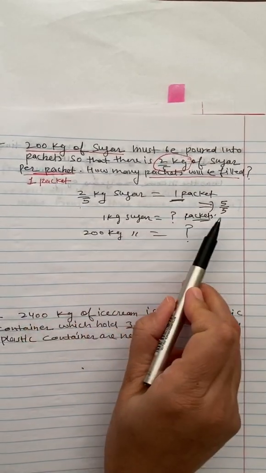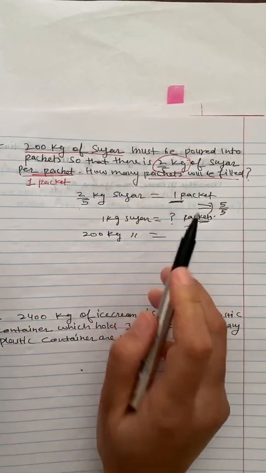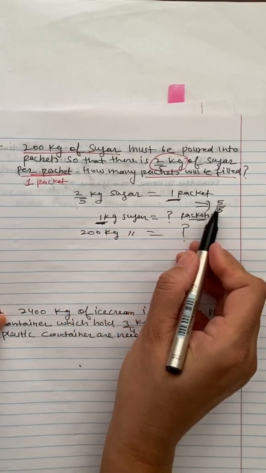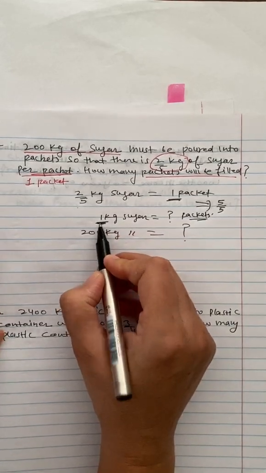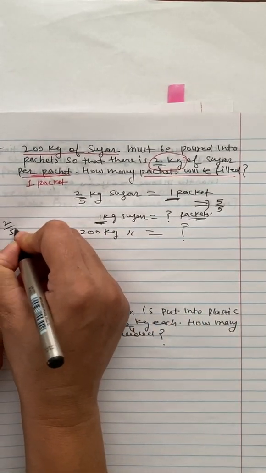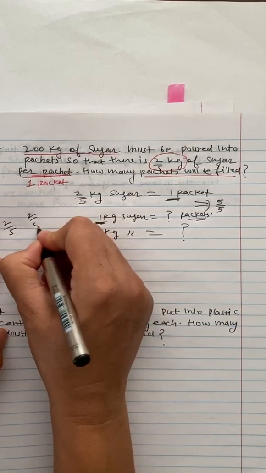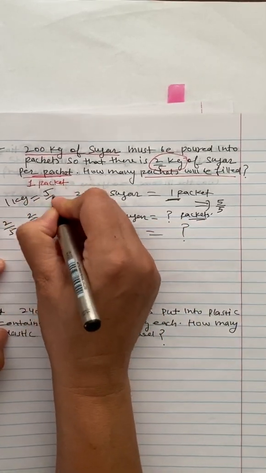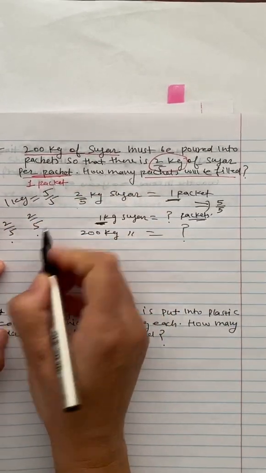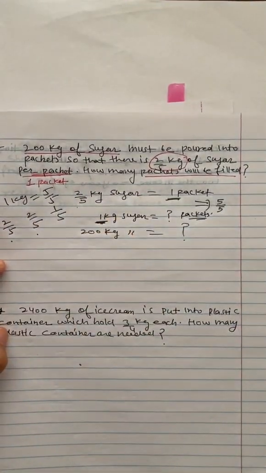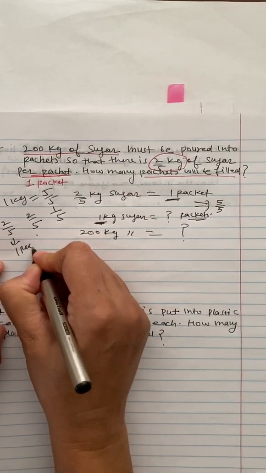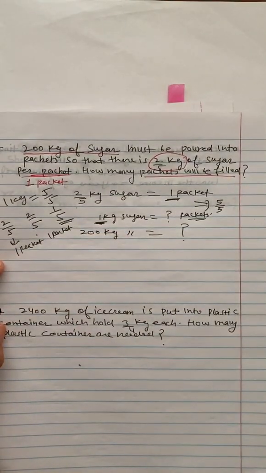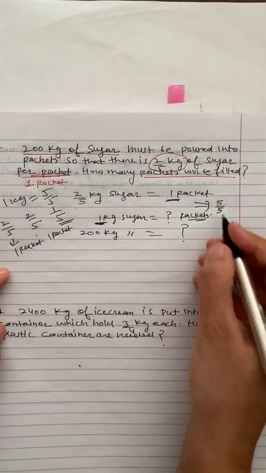So 2/5 is one packet, right? So for 1 kg, how much is it? 1 kg is 5/5. So 2/5 kg is in one packet, then another 2/5 kg, which means, because 1 kg can be written as 5/5, so 2/5, 2/5, and then I need 1/5, right? So here, this is one packet, then I have another packet, and then half of a packet, right? So how many packets do I need here?